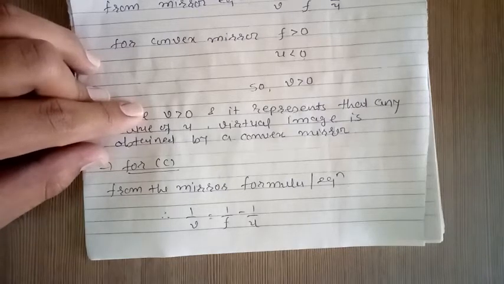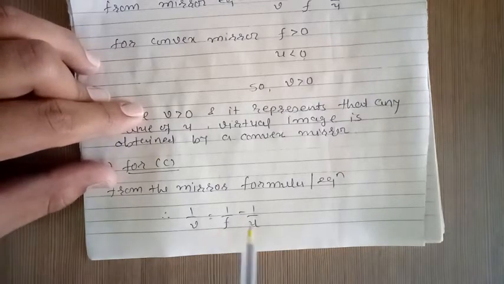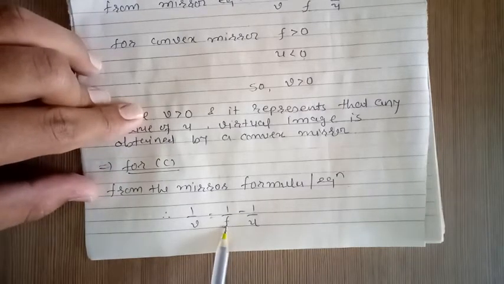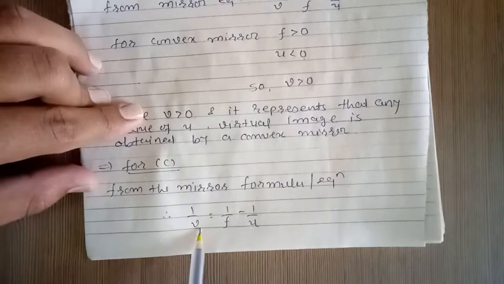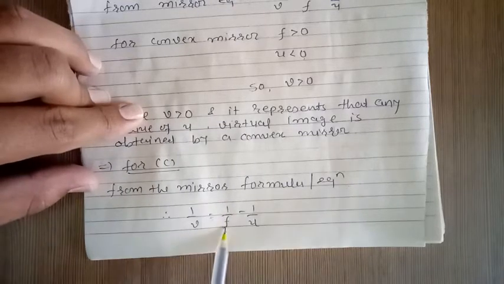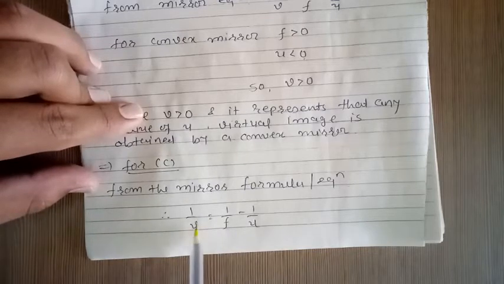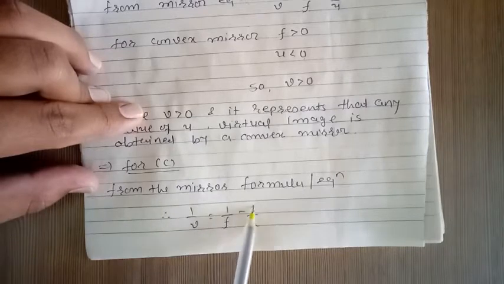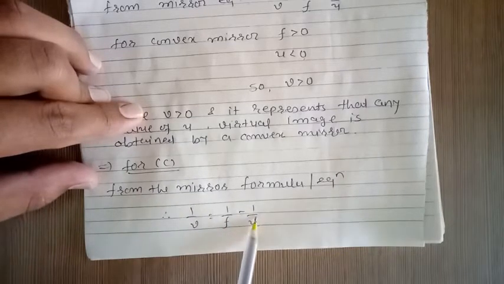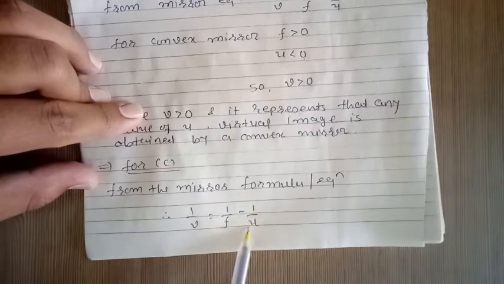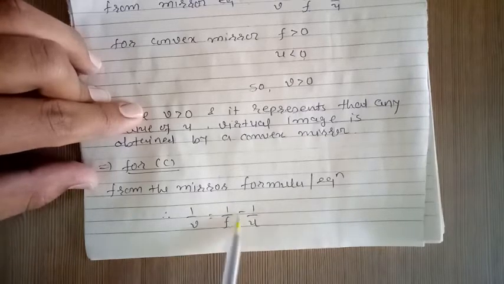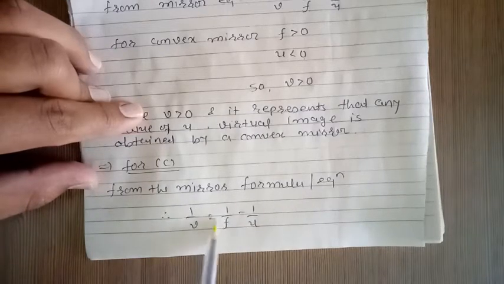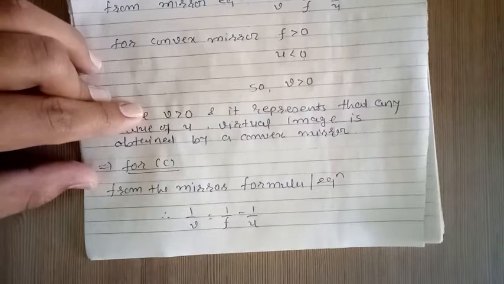So see here, the focal length is positive, so we can write that 1 by v is greater than 1 by f. Why? You can see in this equation 1 by v is equal to 1 by f, which is positive, minus 1 by u, but here for a convex mirror u is negative, so minus minus is plus, so we can say that 1 by v is greater than 1 by f, right?